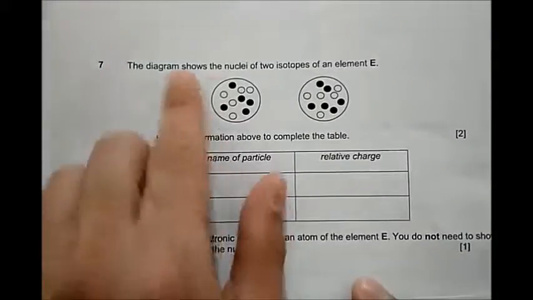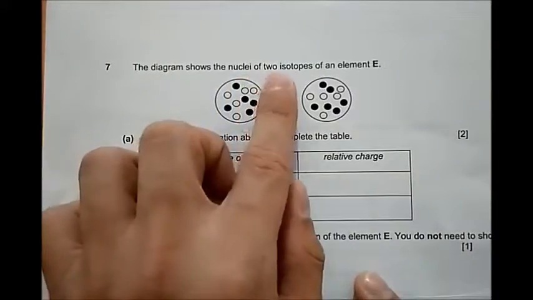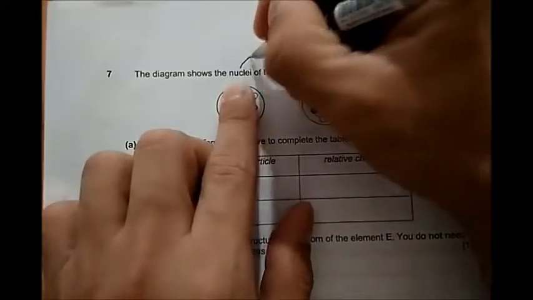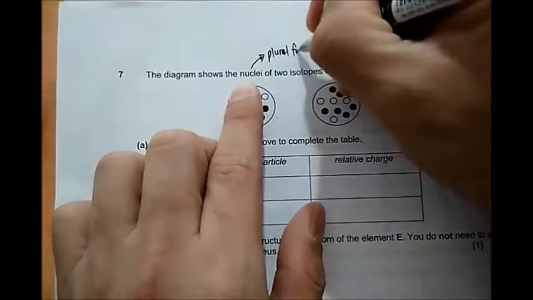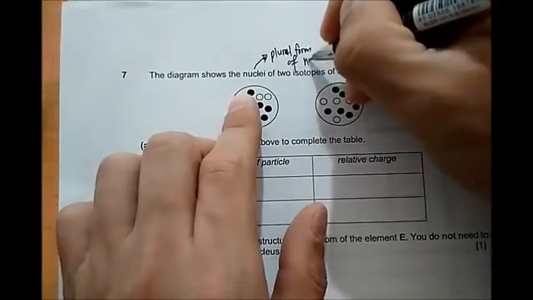Question number 7. The diagram shows the nuclide of 2 isotopes. Nuclide is the plural form of the word nucleus.